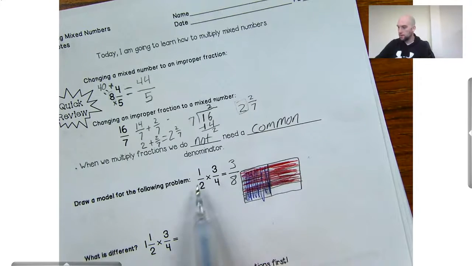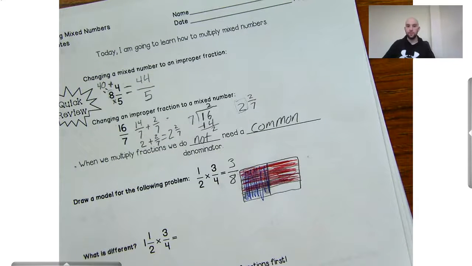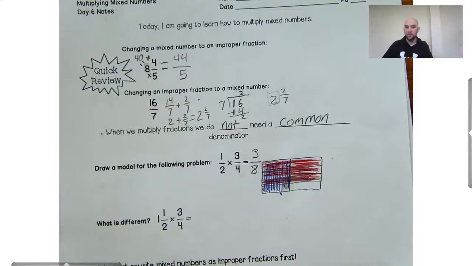Again, if we look, 1 times 3 is 3, 2 times 4 is 8. So we don't need to find those like denominators or common denominators. We're just going to multiply straight across when we multiply fractions.